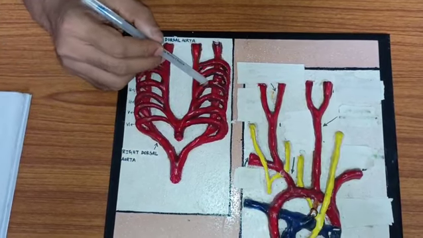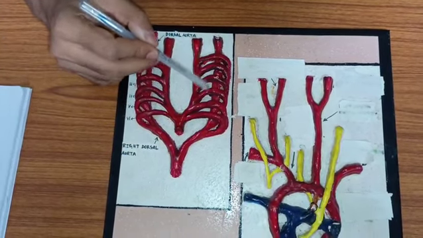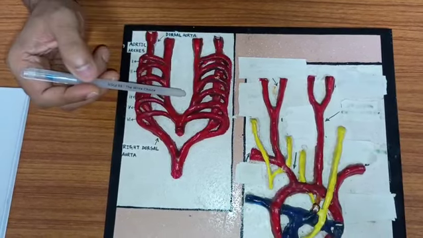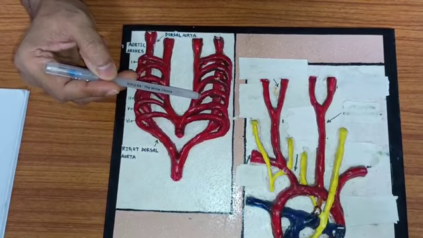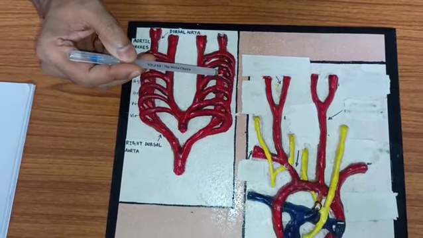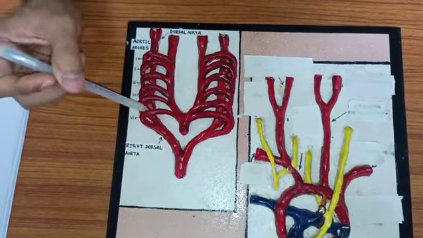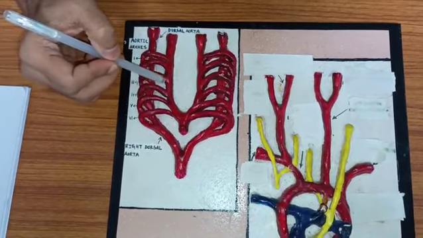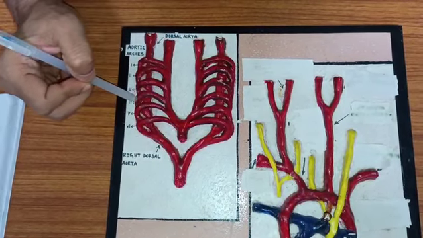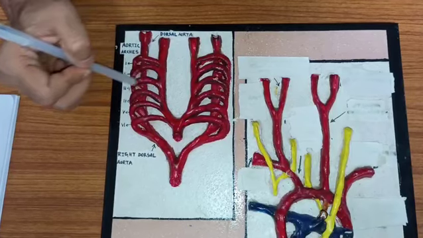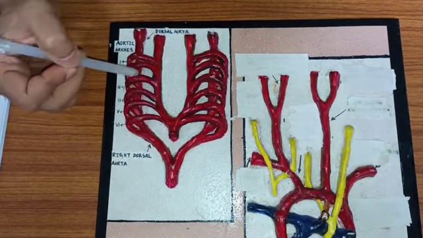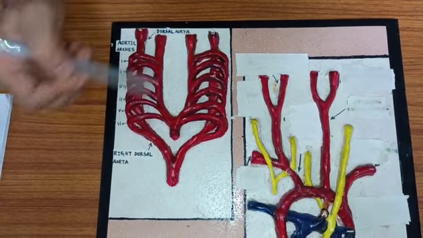Now if you're talking about the third and the fourth, basically these on the left side, that is on this side, they contribute to the formation of the arch and the common carotid and the internal carotid arteries, whereas on the right side the fourth takes part in formation of the subclavian artery, whereas the third takes part in formation of the common carotid with a part of the internal carotid arteries.